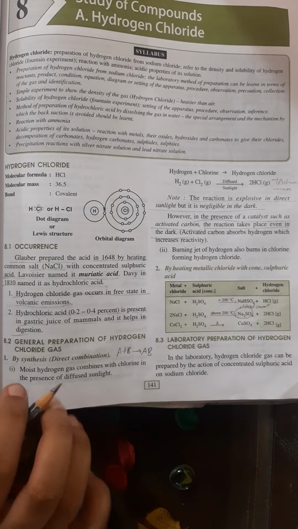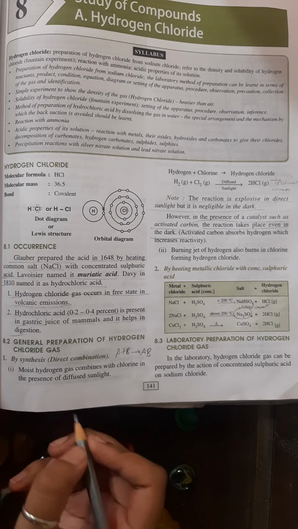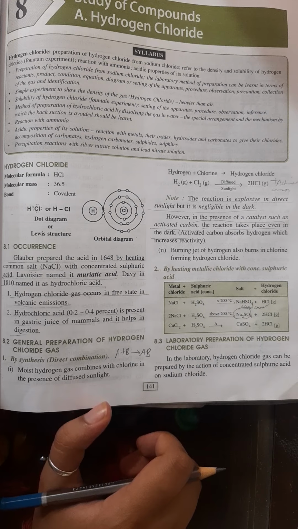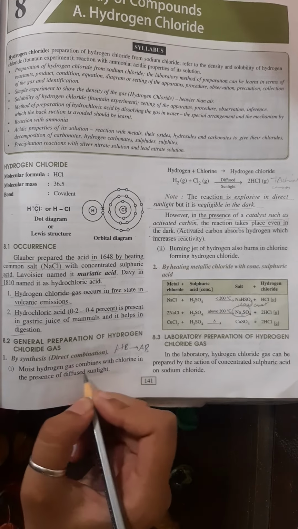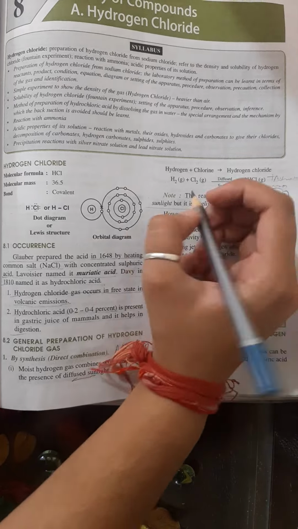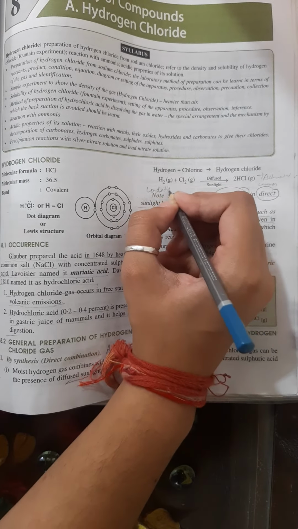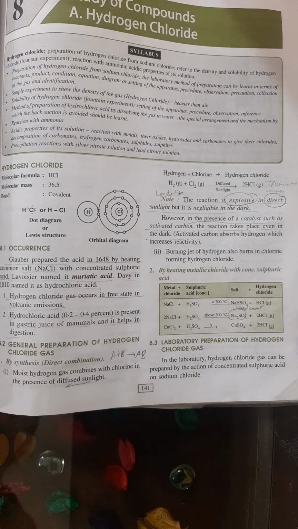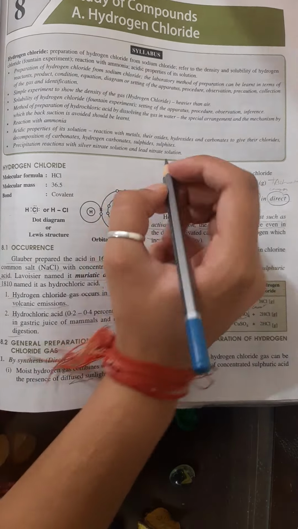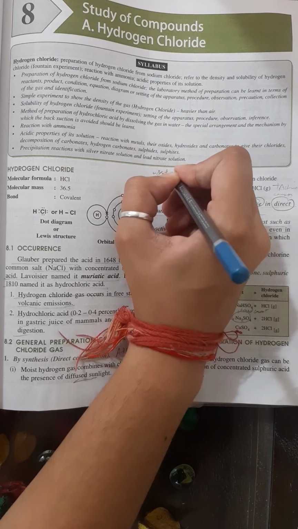Okay, so let's go through the reaction. Moist hydrogen gas combines with chlorine in the presence of diffuse sunlight. If it is not diffuse sunlight, then the reaction is explosive in direct sunlight. That is the condition. They may ask you the condition, or what you observe. The question might also come as, what do you observe?